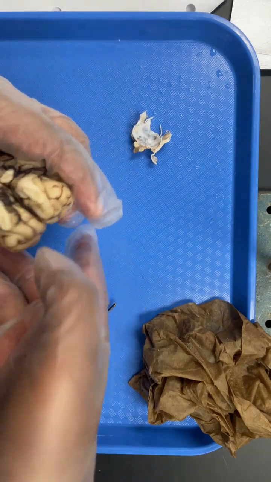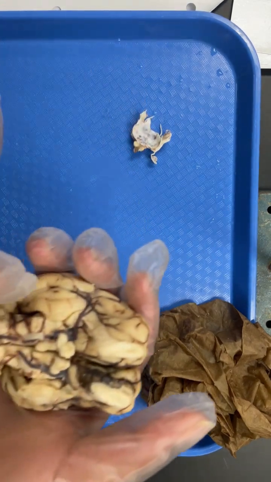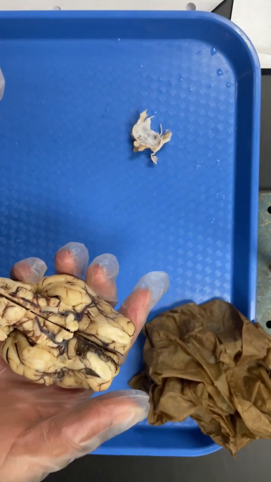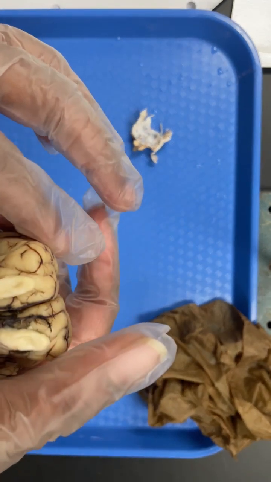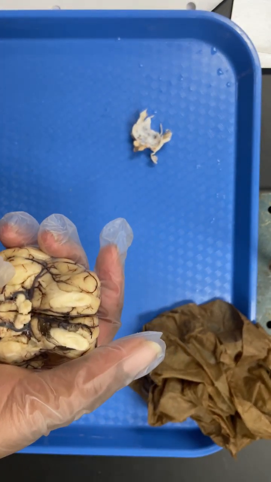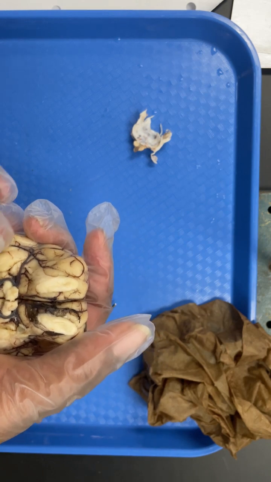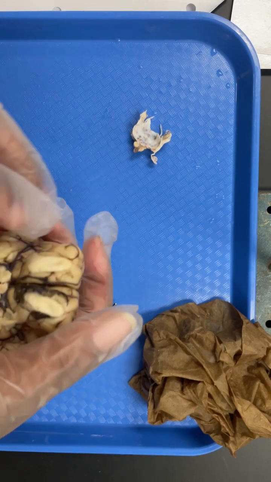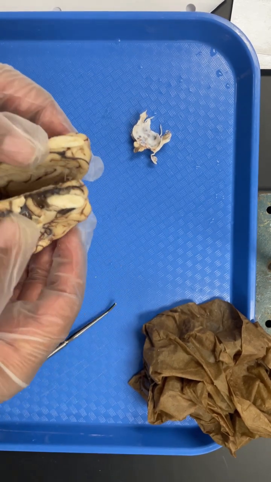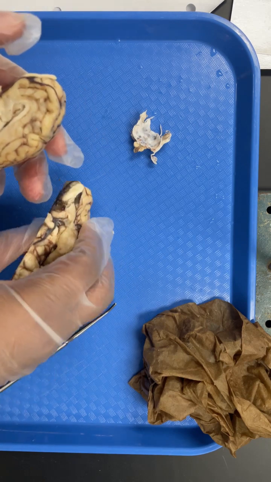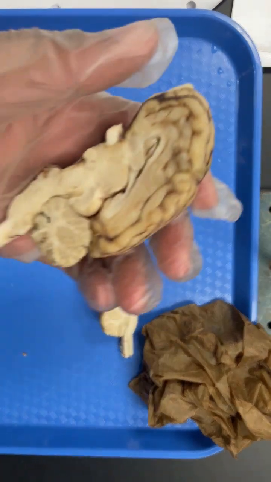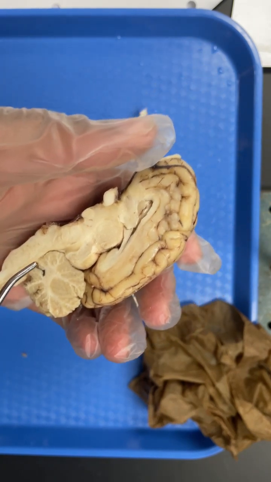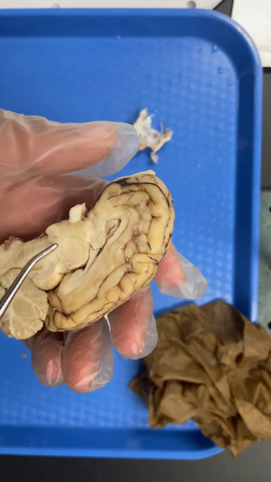Another thing that I didn't go over. If you flip the brain over, this cross section right here would be your optic chiasma. And then your ventricles. Your fourth ventricle is this hole in your cerebellum.